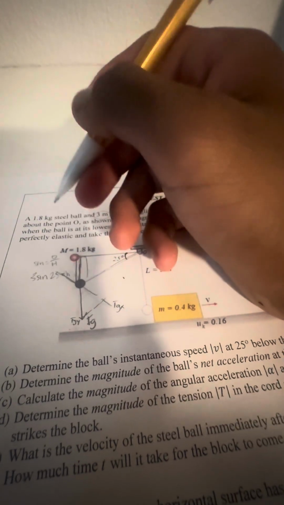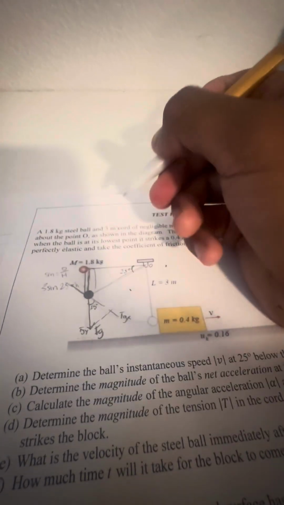And we could draw our X axis and our Y axis. So I'm going to label this as FGY and this as FGX. And to find A tan, we use the adjacent side of FGX to find A tan. So we know that since this angle is 25 degrees, this angle is 25 degrees.